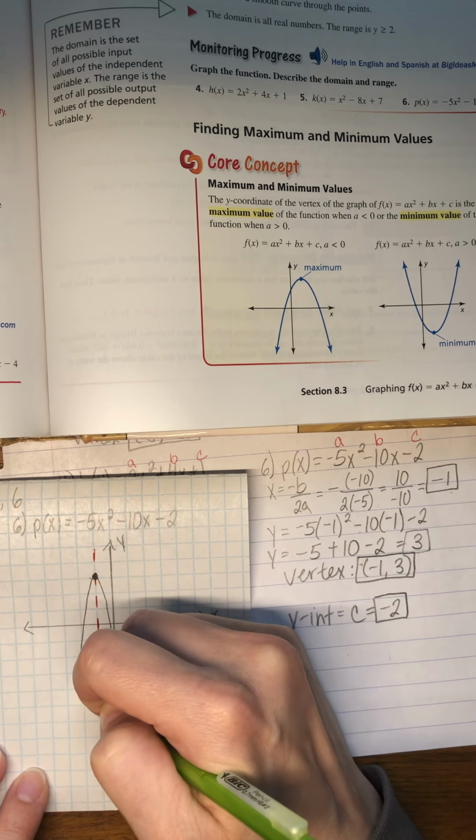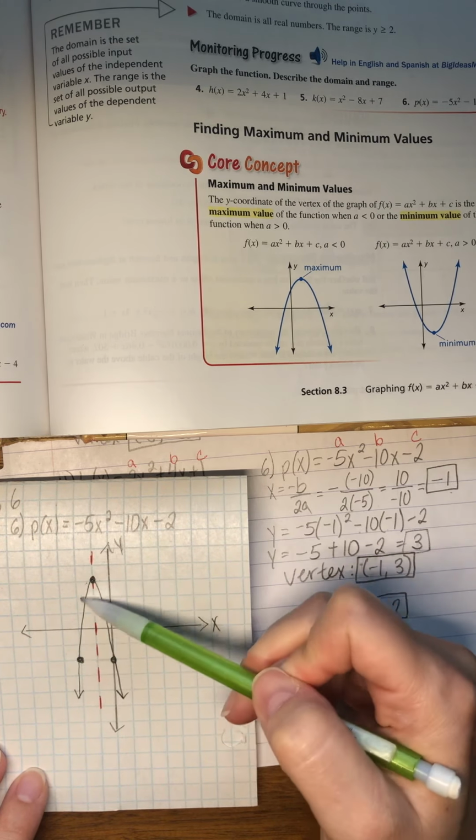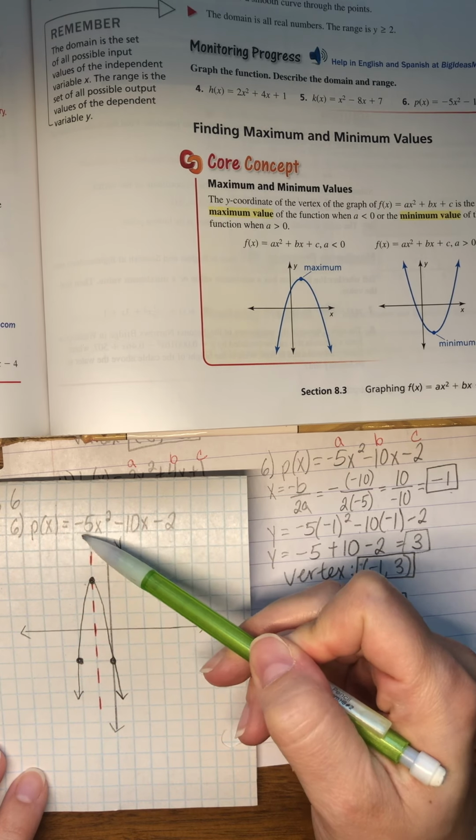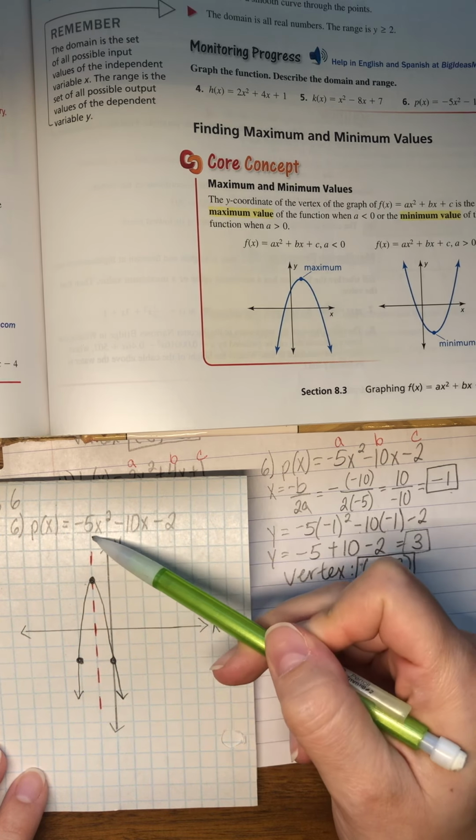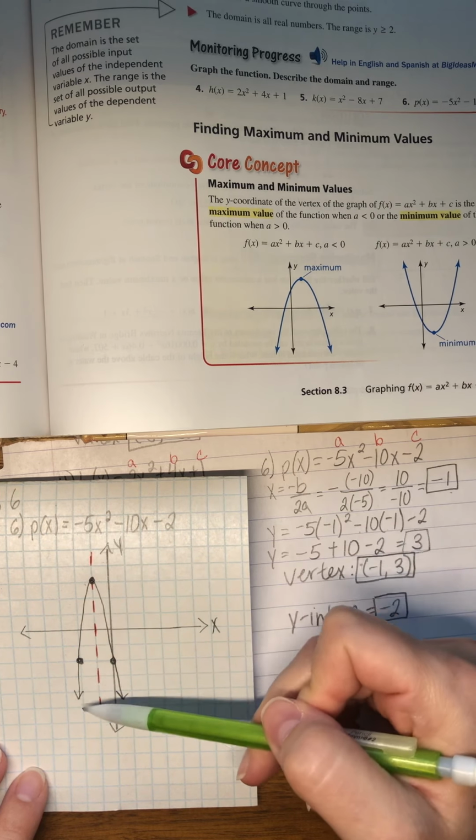And notice how this parabola looks different. It's pointing down, and that's because our a is negative. And look at how narrow it is, and that's because our a is 5. So this definitely matches up.